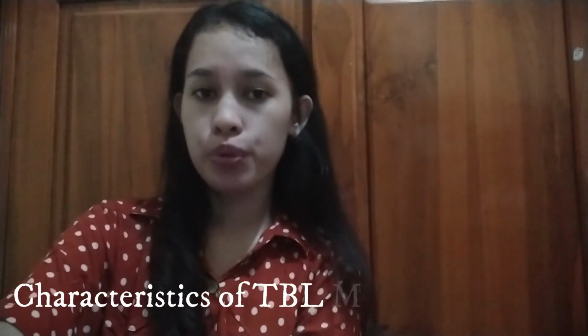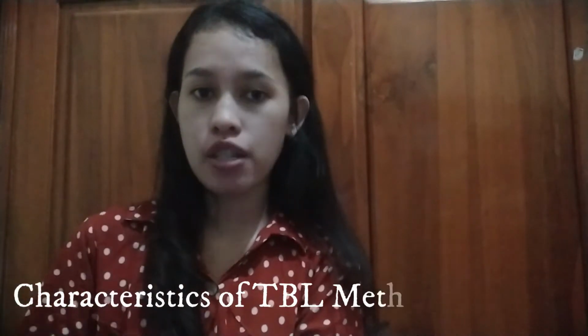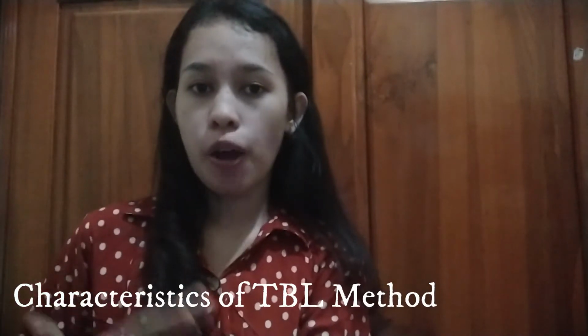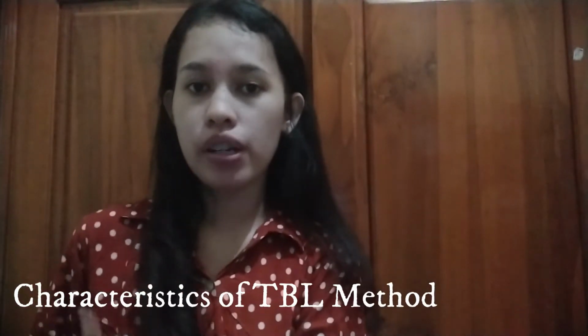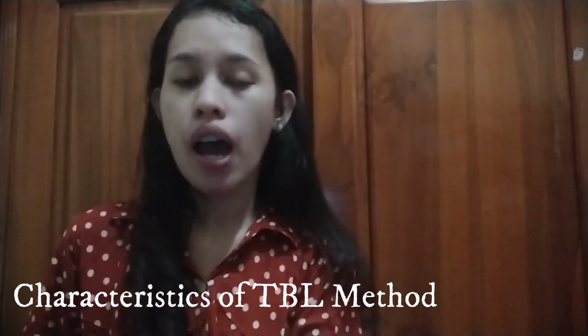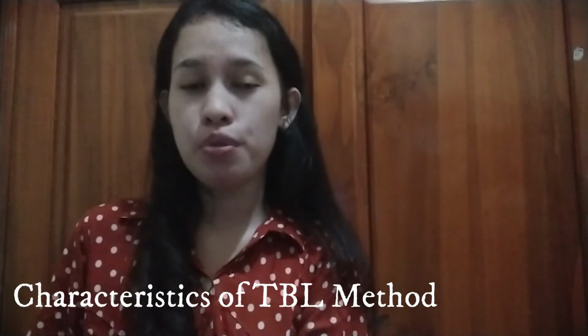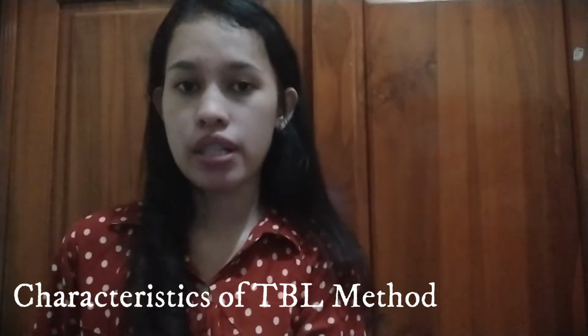And then, next is the characteristics of the TBL method. The first characteristic of the TBL method is the real-world learning situation. As explained before in the definition of TBL, this method refers to students doing and performing meaningful tasks which relate to their surroundings. So this characteristic is called the real-world learning situation, because the teacher might give tasks that relate to students' surroundings or students' daily life.